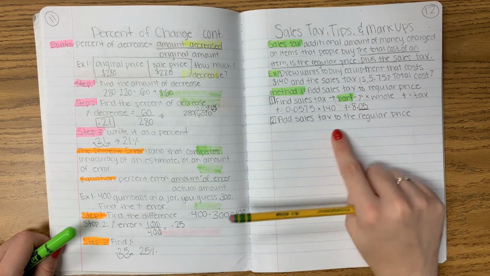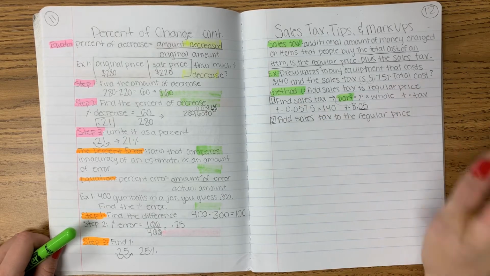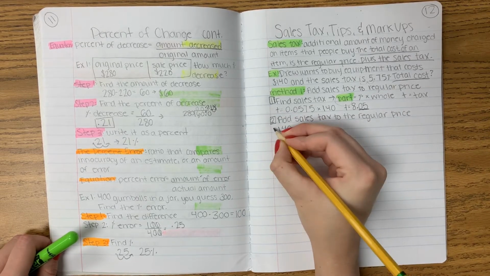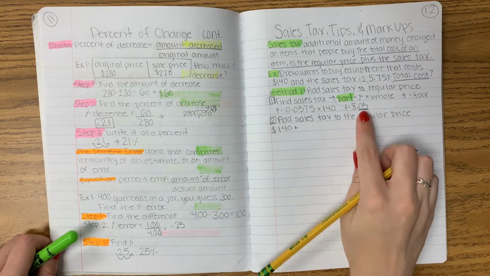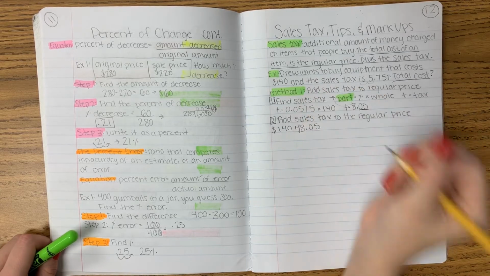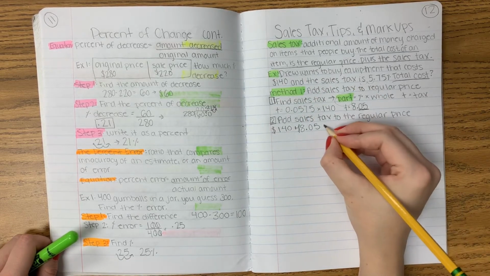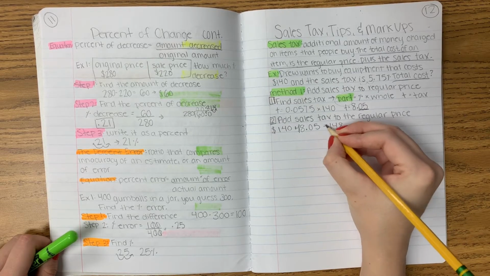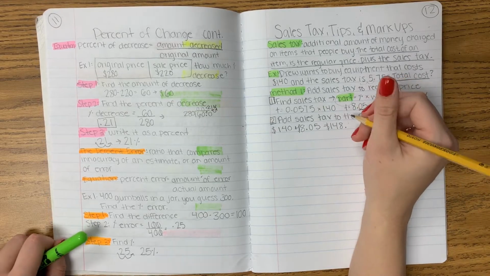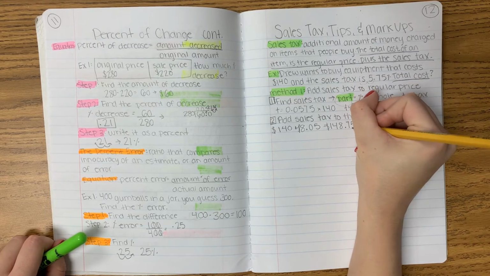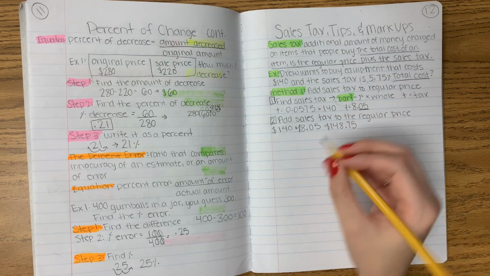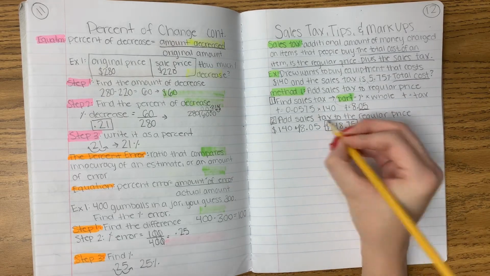Now we're going to go back and find the total amount, the total cost that we're looking for. To do that, I'm going to say $140 plus, what amount did I find? $8.05. When we add these up, we should get $148.75. So I'm going to box this in, and I know that that's my final answer.